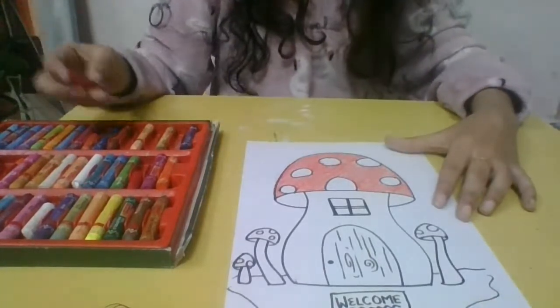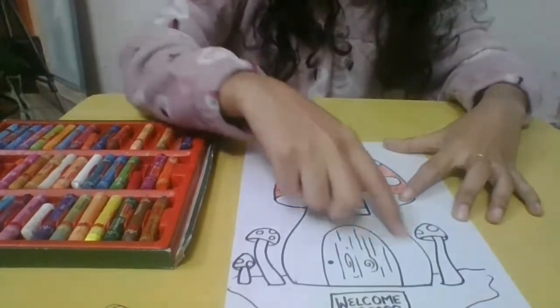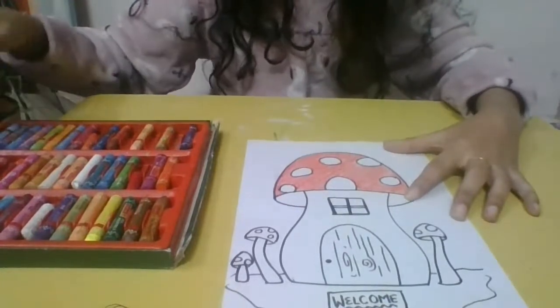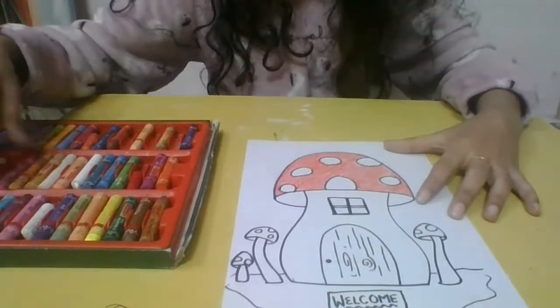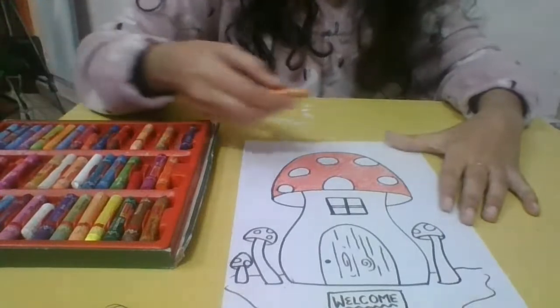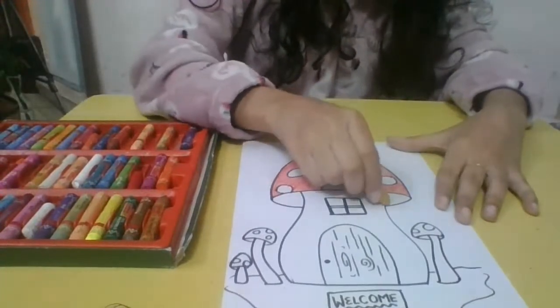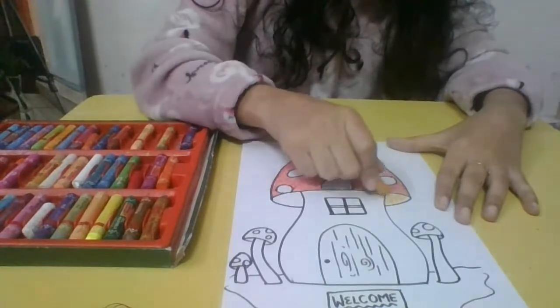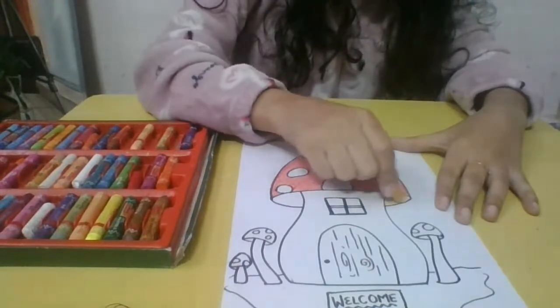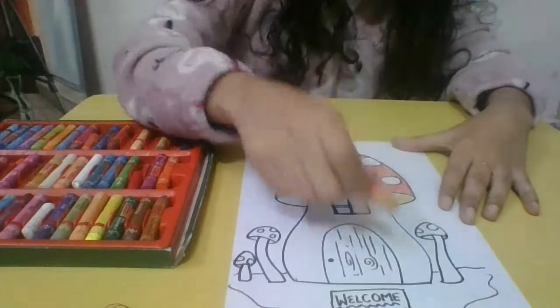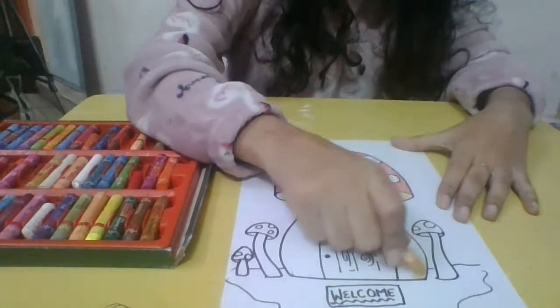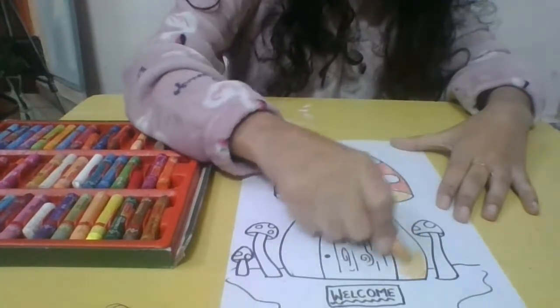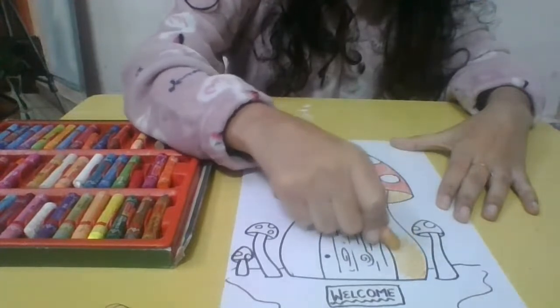And then I'll do this part and the wall of my mushroom house cream. So get your cream color from your kit, or you can even use yellow ochre for that. I'll do it in the same direction like I did in this one, diagonally. So I'll do this one also diagonally with equal pressure all over the wall.